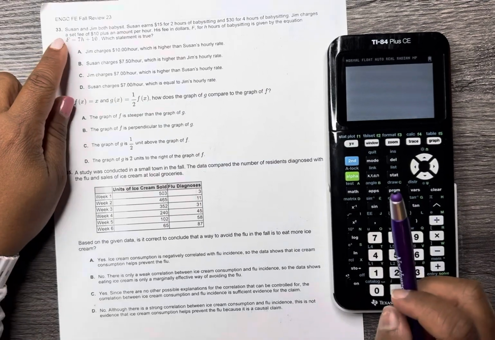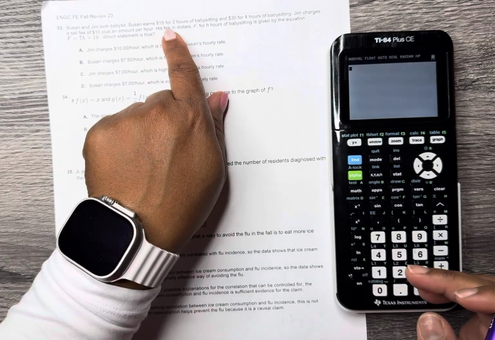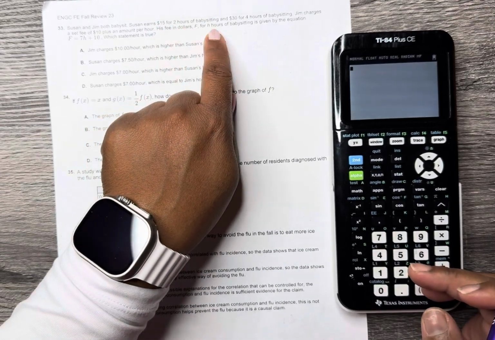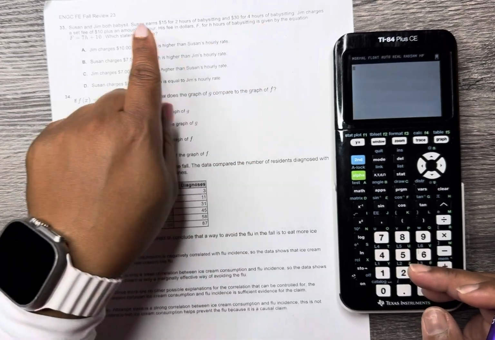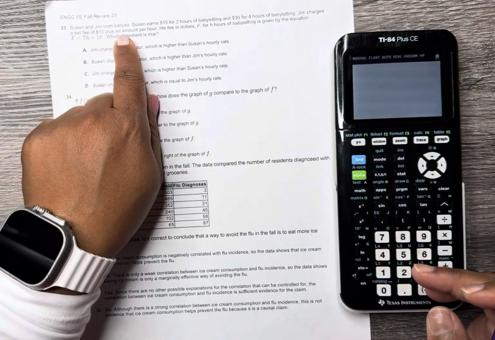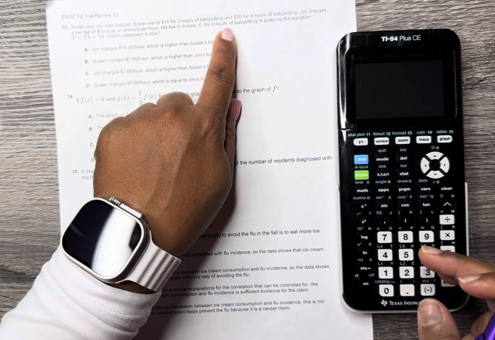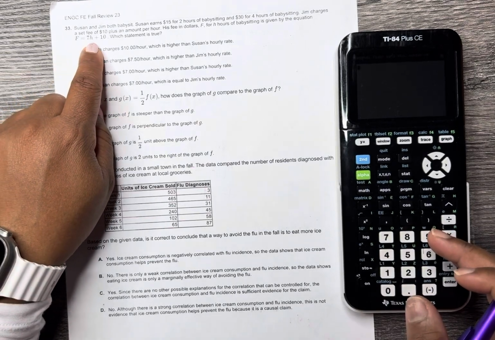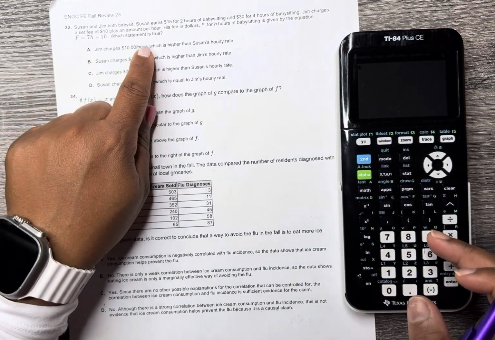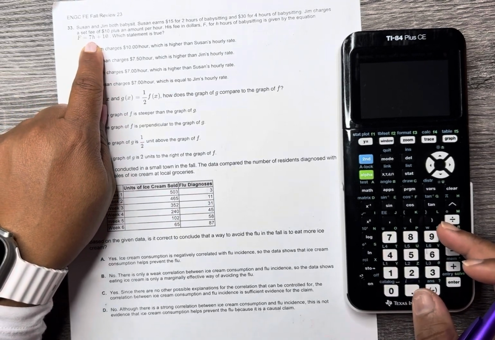All right, it says Susan and Jim both babysat. Susan earns, sorry, $16 for 2 hours of babysitting and $30 for 4 hours of babysitting. Jim charges a set fee of $10 plus an amount per hour. His fee in dollars F for H hours of babysitting is given by the equation F equals 7H plus 10. Which statement is true? Now, 7H, we know H is representing hours.